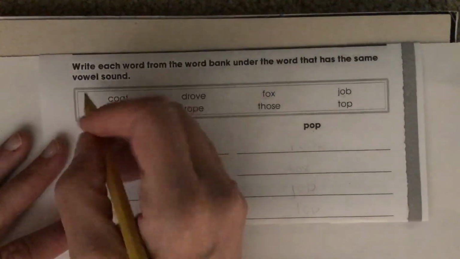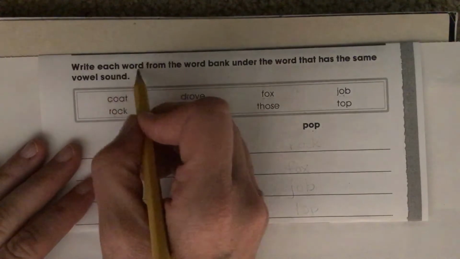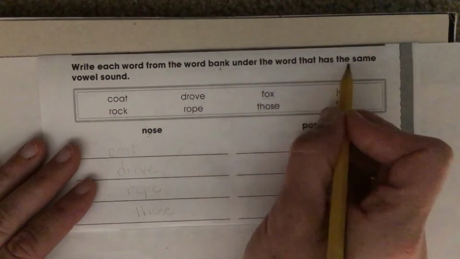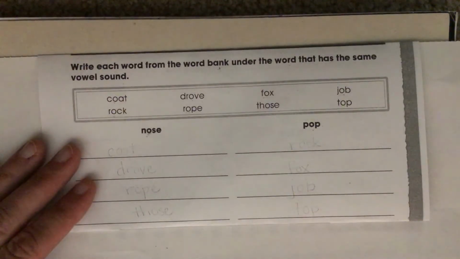The directions for this section are to write each word from the word bank under the word that has the same vowel sound. So we are listening for the vowel sound in the word.